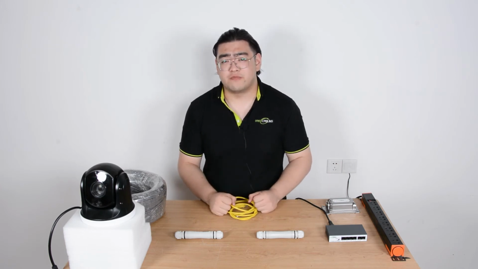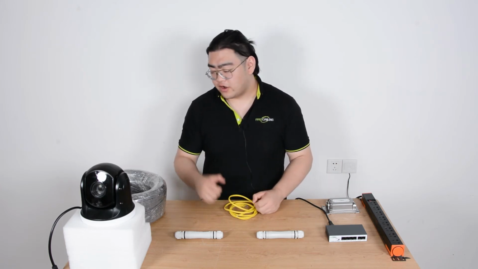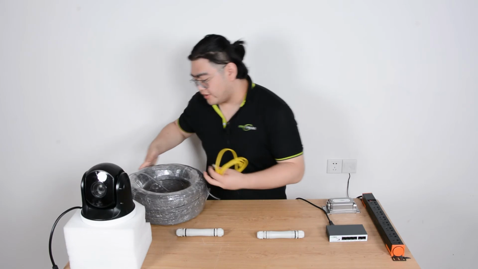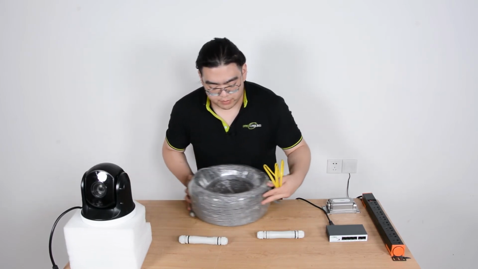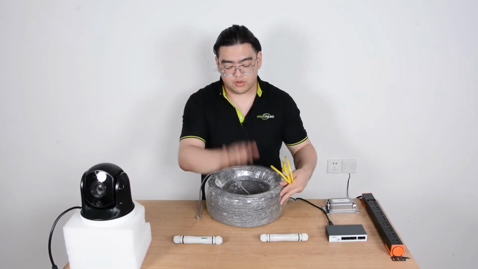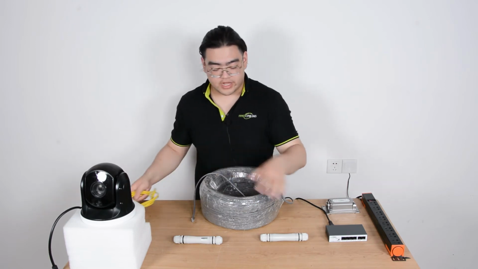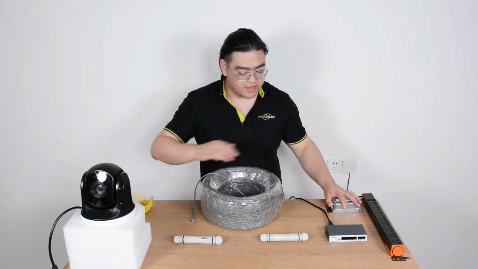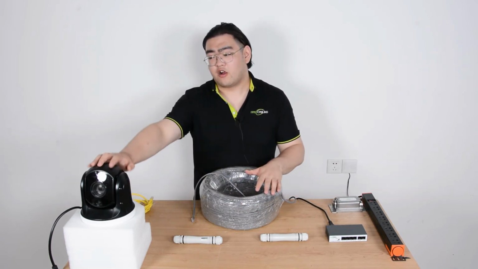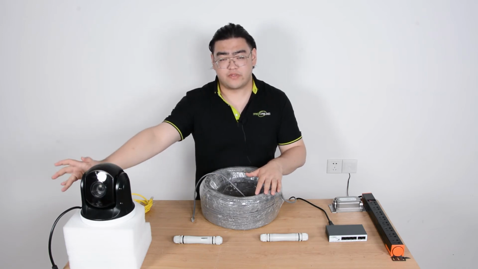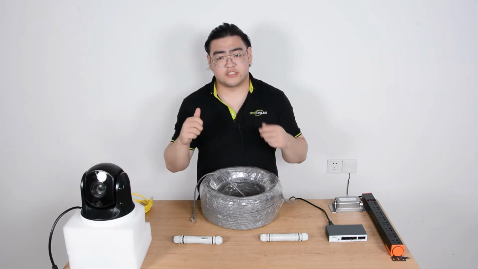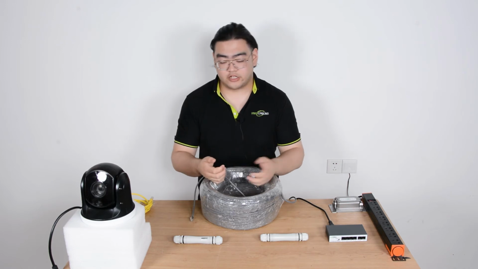Seems really awesome, right? So now let's take a look. I'm going to use this long 100 meter Ethernet cable between these 2 extenders. If I connect this whole system together and it still works, and our PoE IP camera can receive the power, that means the whole system is totally okay. Now let's take a look at how we do it.